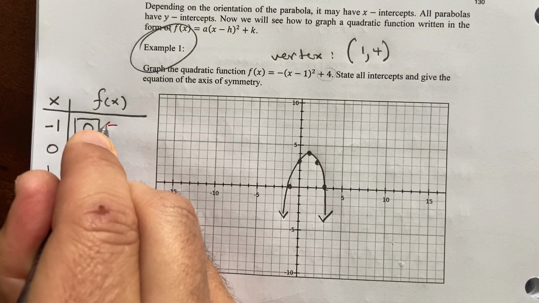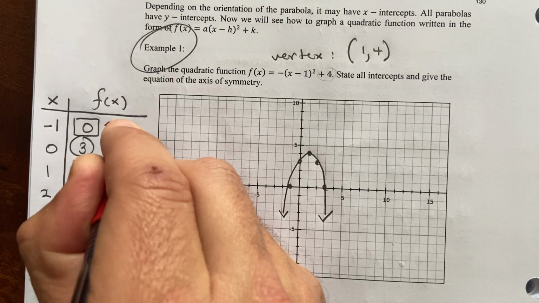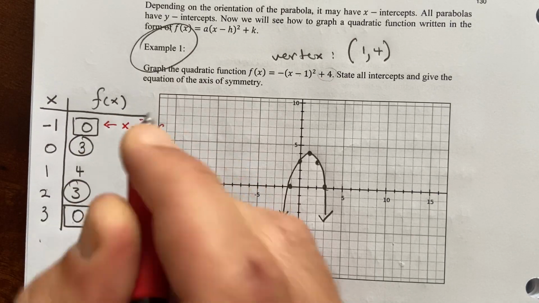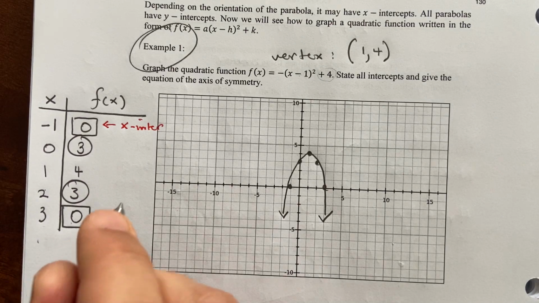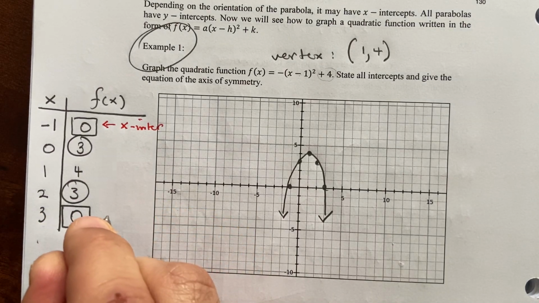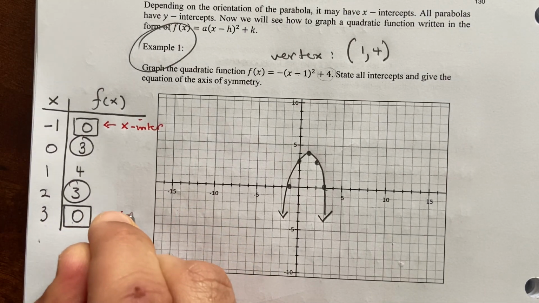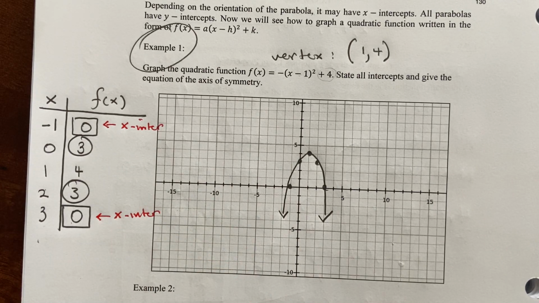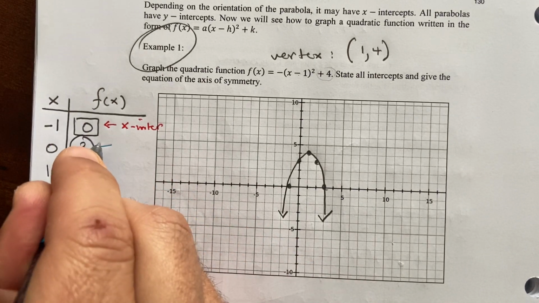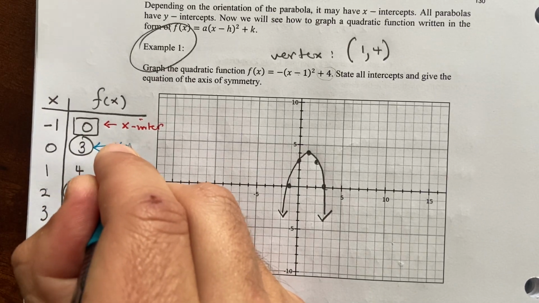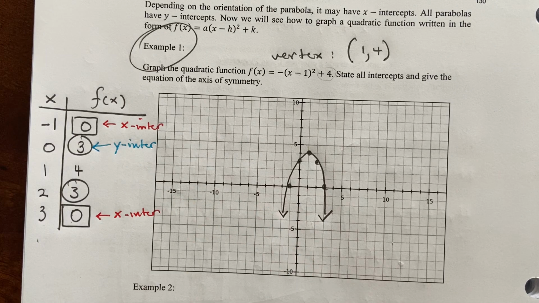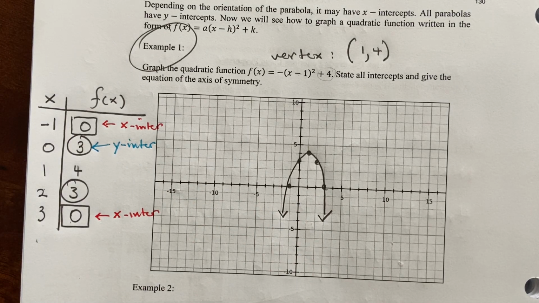So this would be an x-intercept, right? Remember, whenever y is 0, you're finding an x-intercept. This is also an x-intercept. And this right here, since there's a 0 for x, this is a y-intercept. So we just so happen to accidentally find all the intercepts.